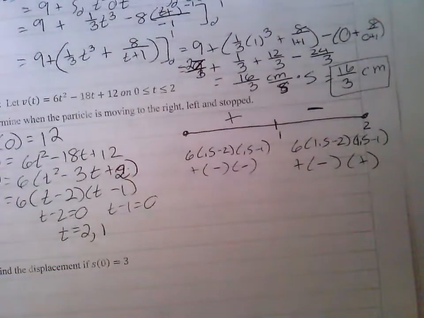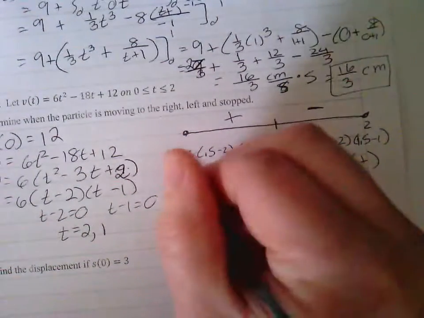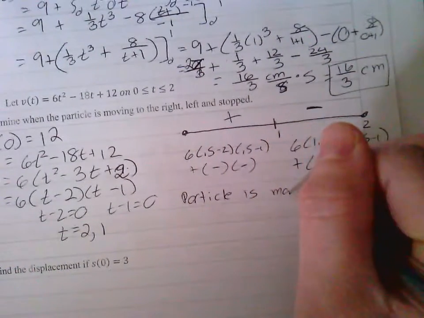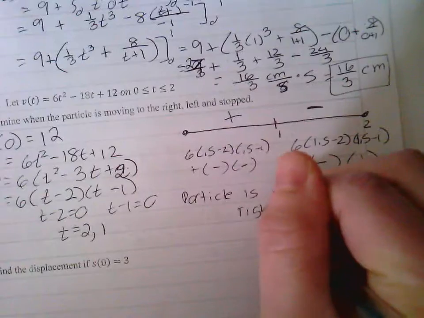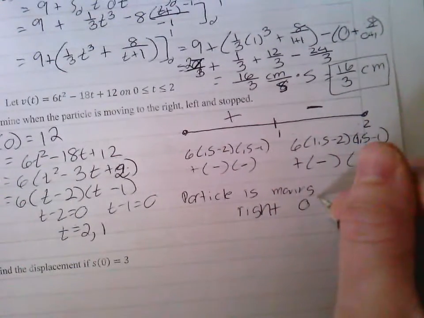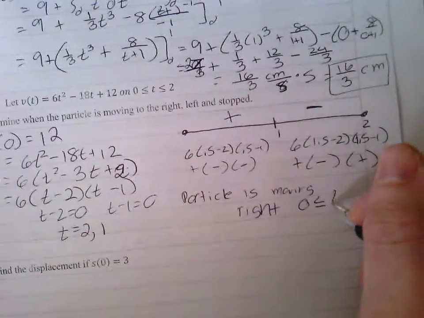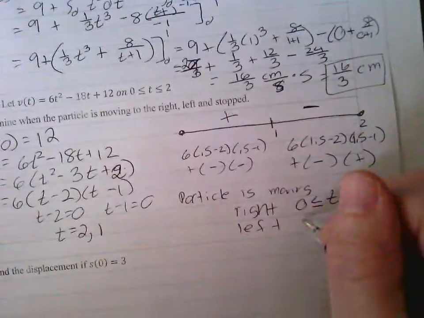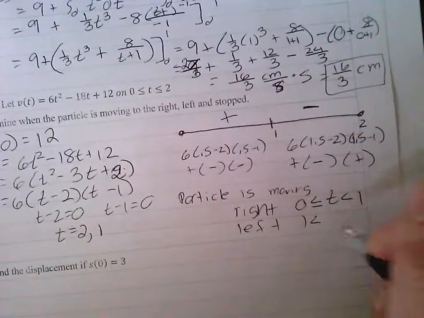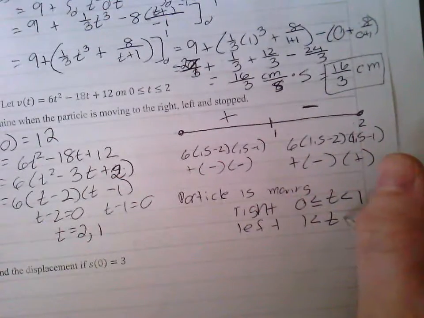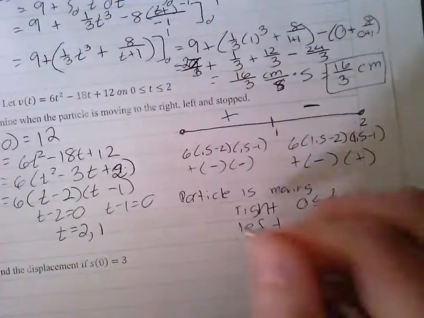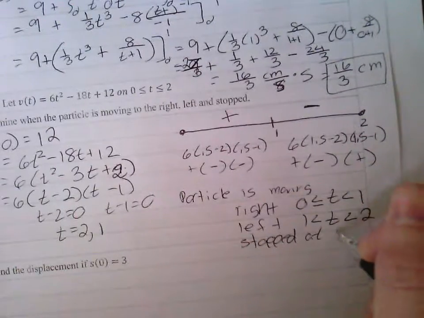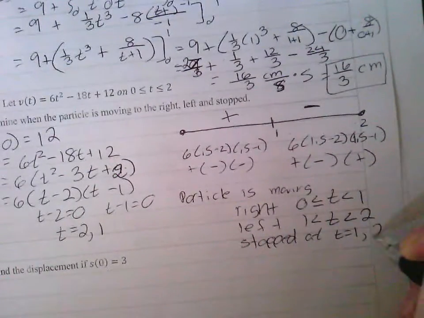Okay, so the particle is moving right from 0 is less than or equal to t is less than 1, left at 1 is less than t less than 2, and stopped at t equals 1 and t equals 2.